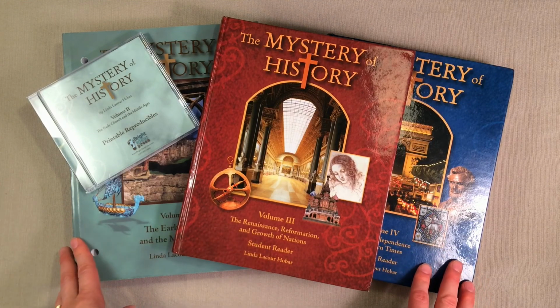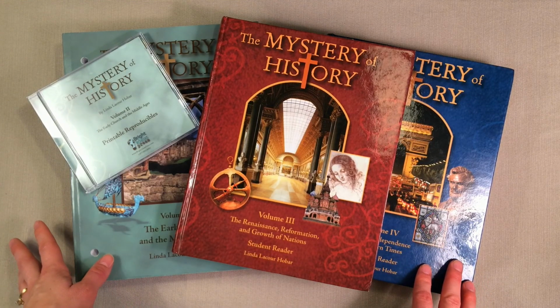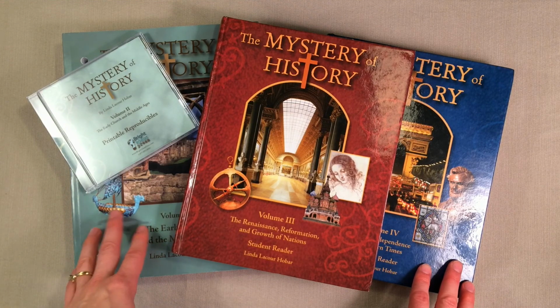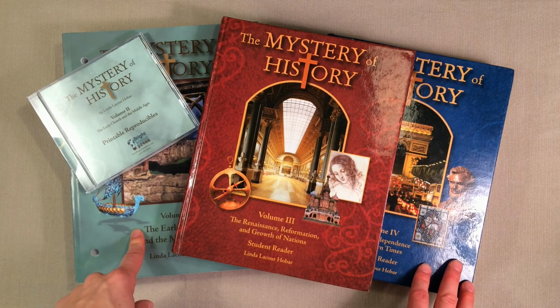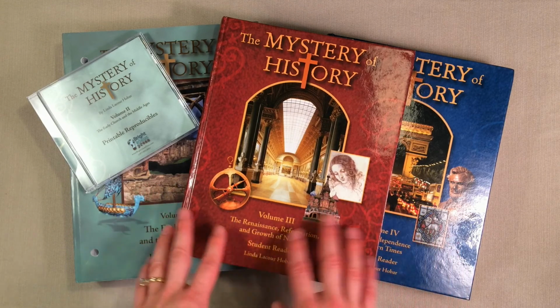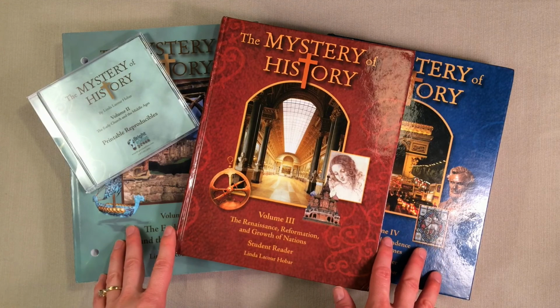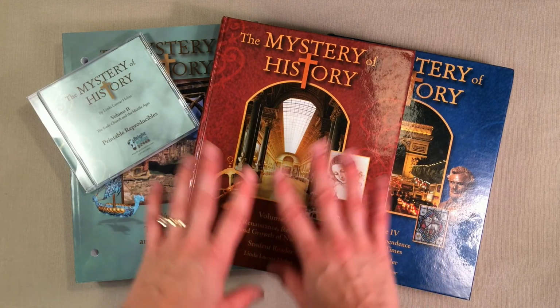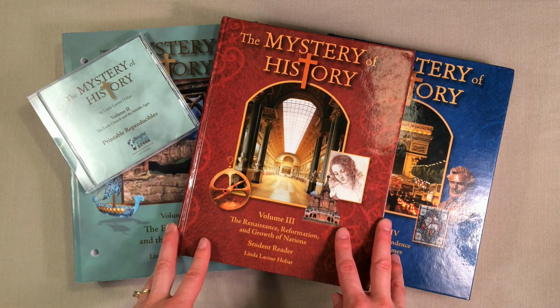I don't have volume 1 with me, but from my understanding volume 1 is almost identical in setup and format to volume 2. But I know that a lot of people are confused by the different volumes and what comes with them, so I'm hoping to be able to clarify all of those questions for you.